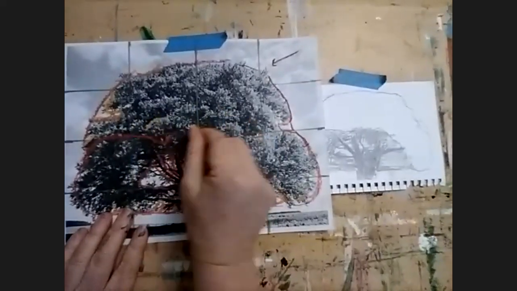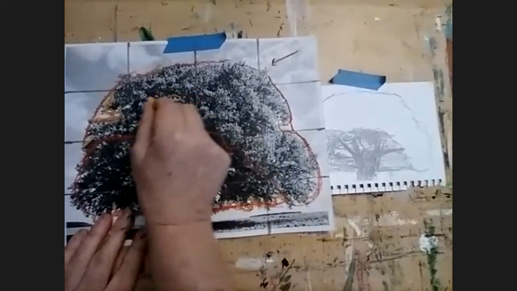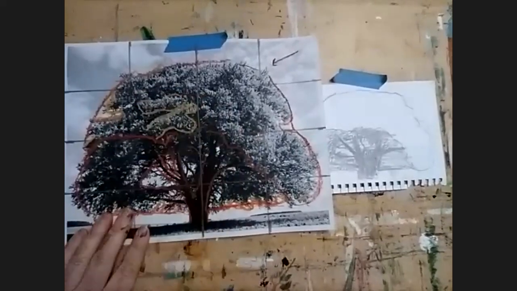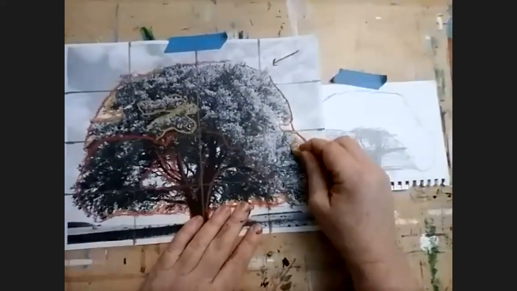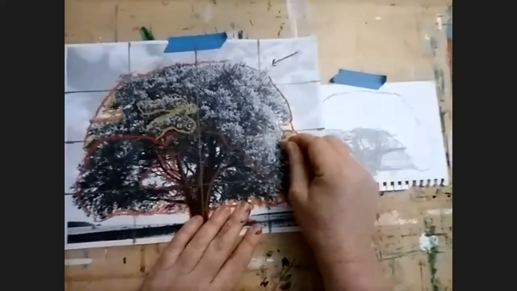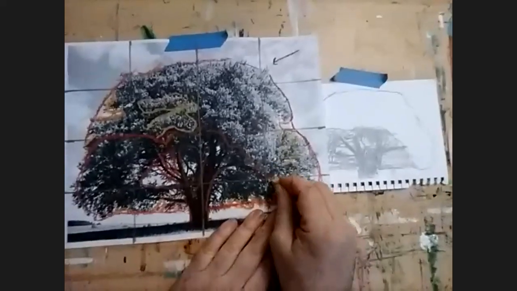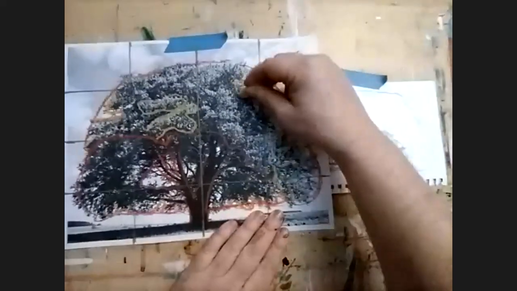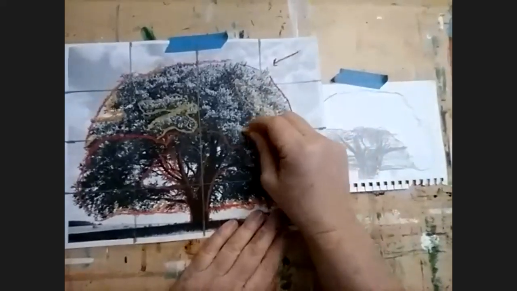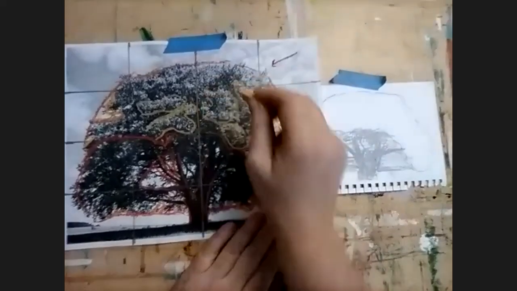And then I'm looking at where the biggest light clumps are, without getting too fussy. I'm pulling out, and focusing your attention on, the biggest light shapes within the tree.